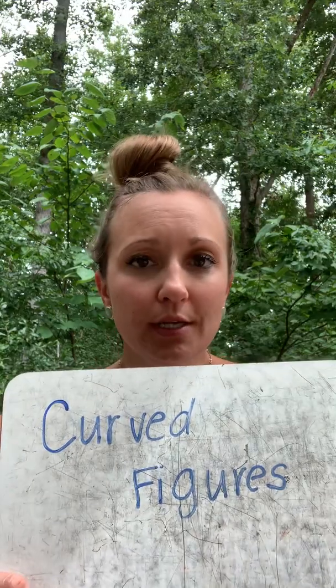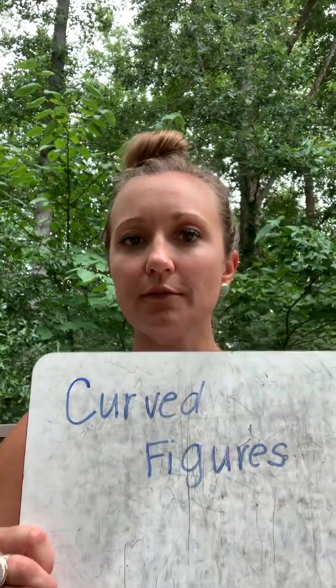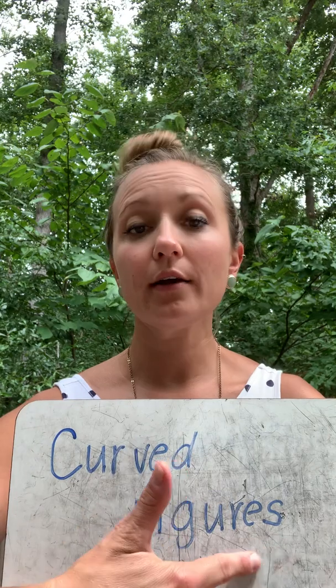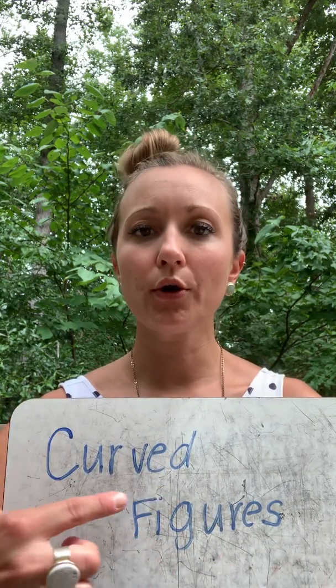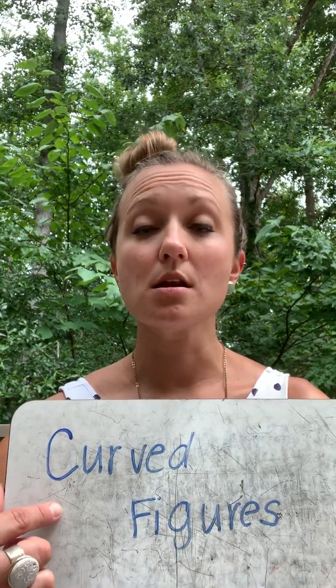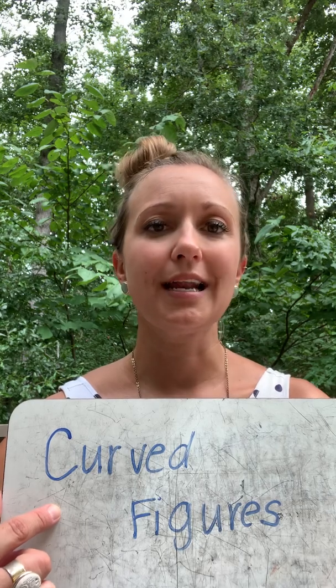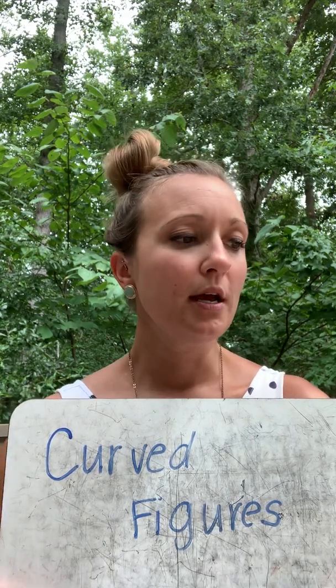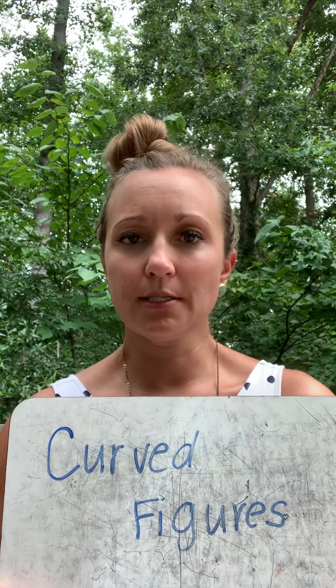Today our geometry lesson is going to be on curved figures. So figure means shape, curved means not straight. It has a curve to it. So we have 5 main shapes that we're going to talk about today.